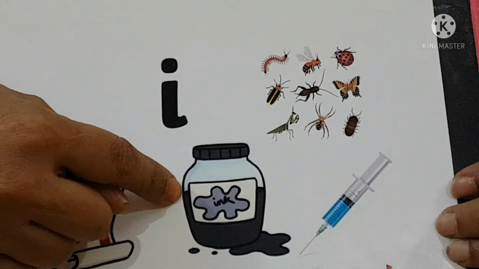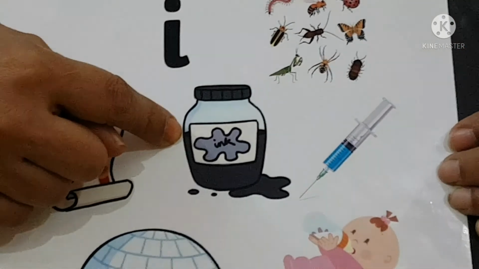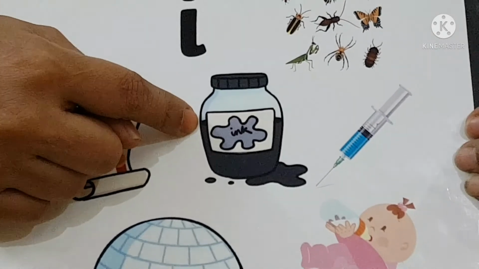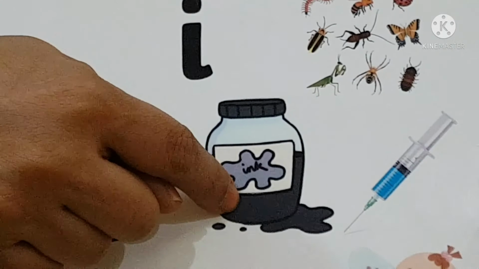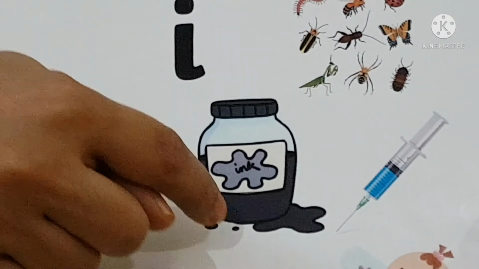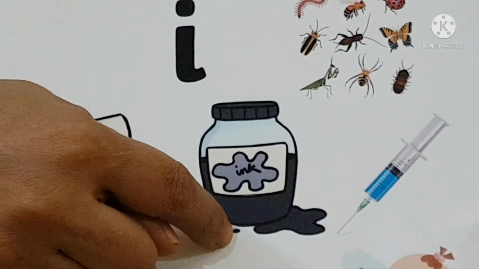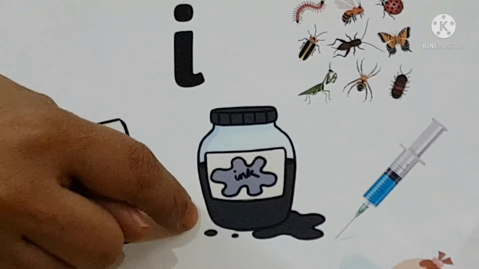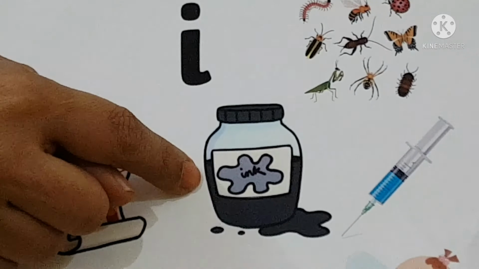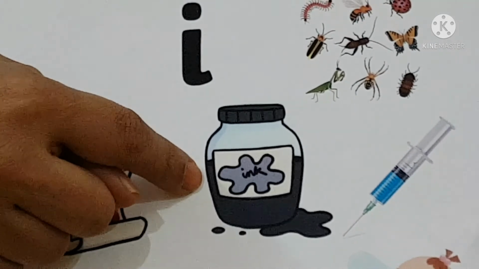Ink pot. When you want to write with a pen, you have to fill the pen with ink. A black ink, blue ink, red ink, any ink color. Then only your pen will write. Ink pot.